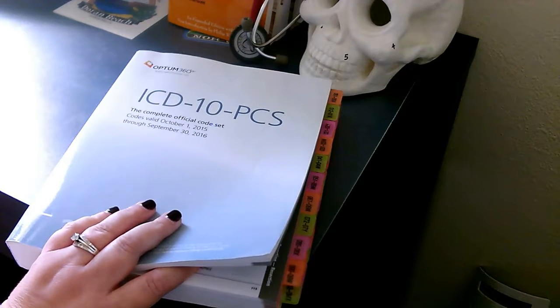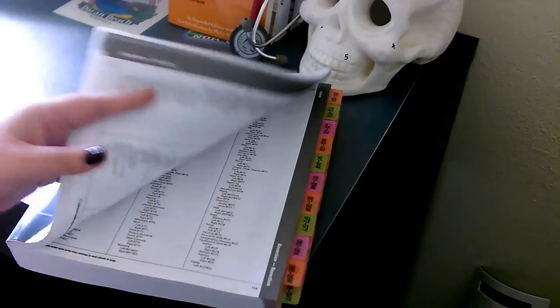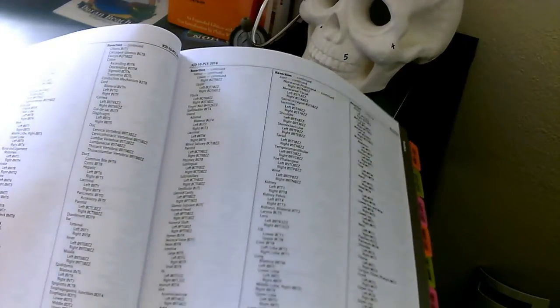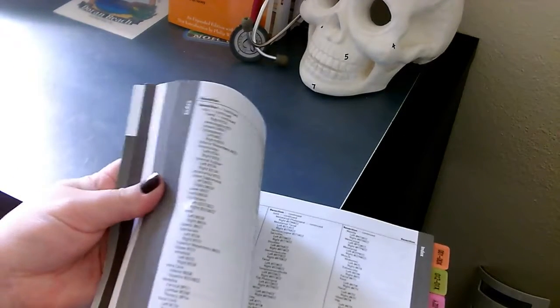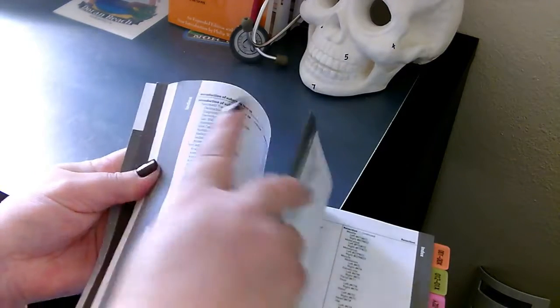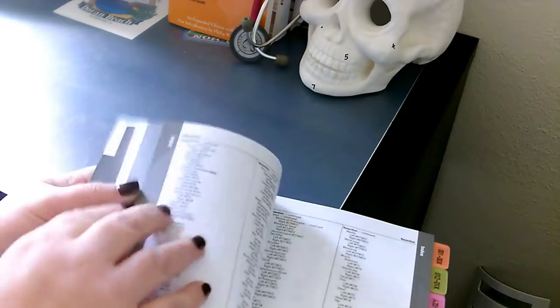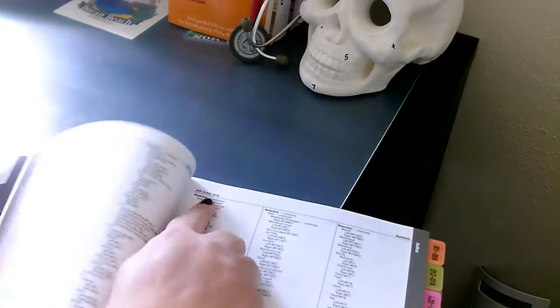For this example, we are going to look up a resection of the left fallopian tube using an open approach. The first thing you're going to do is go to the index, which are all the gray pages at the front. Again, I like using these Optum manuals because they're color-coded. Go through the index, and you'll notice that up at the top of the pages there are words. Here's reposition. Here is introduction of substance in or on. Back here is release. And then this page starts the resection.